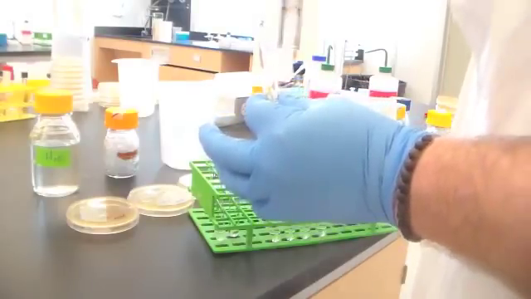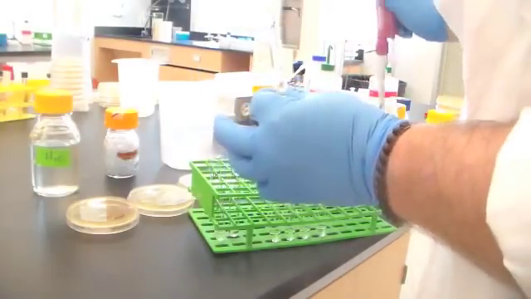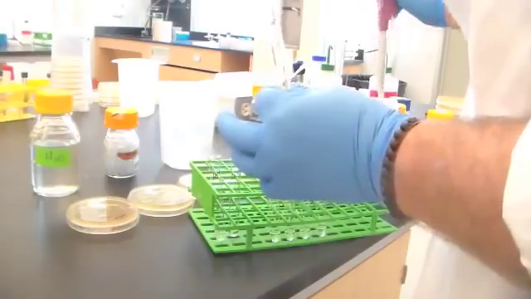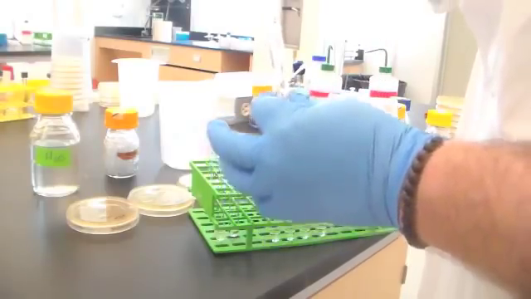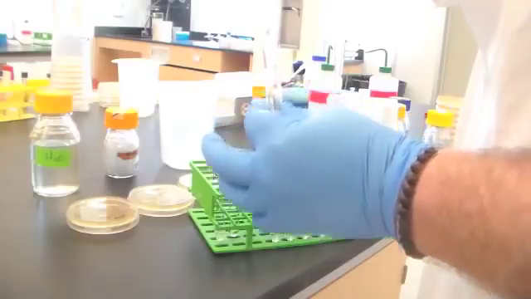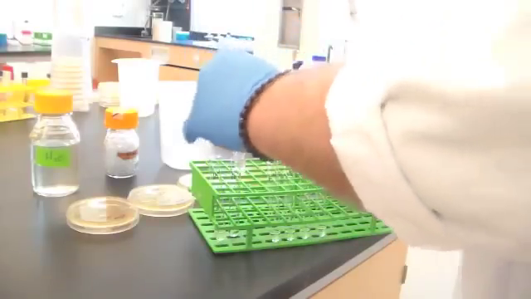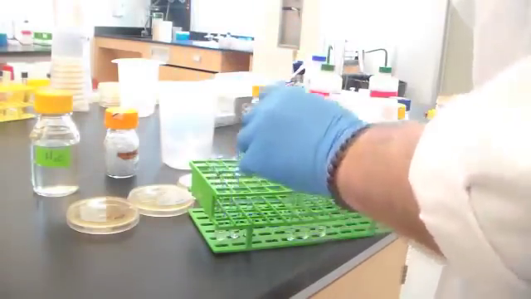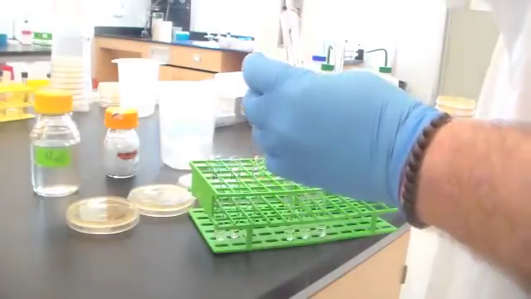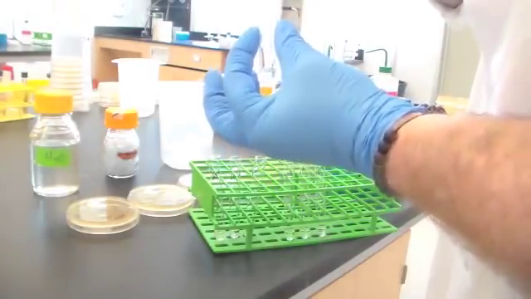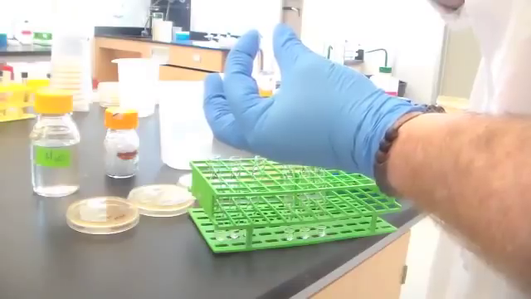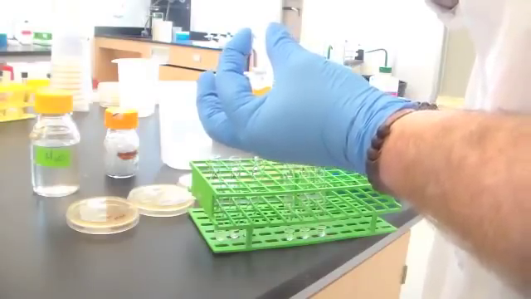As you do something as repetitive as tenfold dilutions, it's difficult not to get distracted, not to do things like I'm doing and carry on conversation, because it's very easy to forget where you're at, what you've pipetted into, what you've pipetted out of. Did you change the pipette tip?